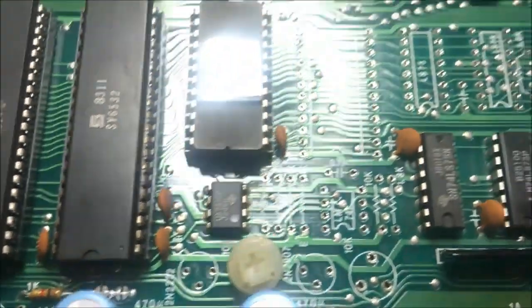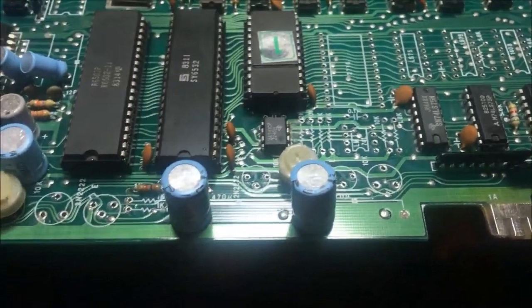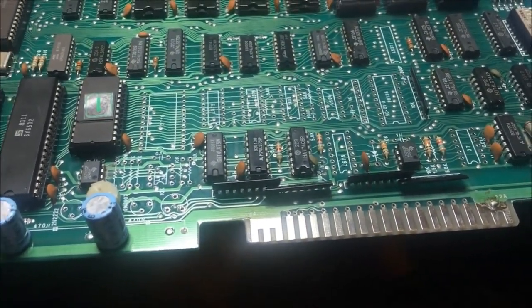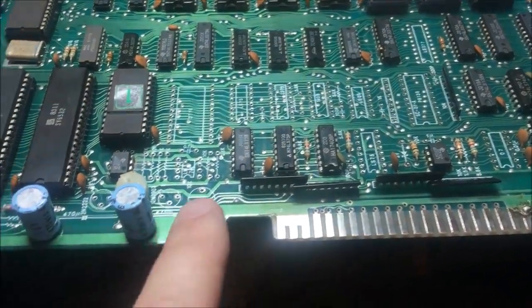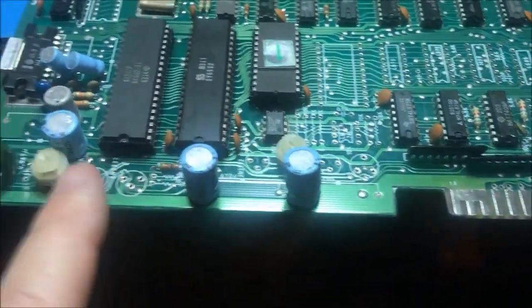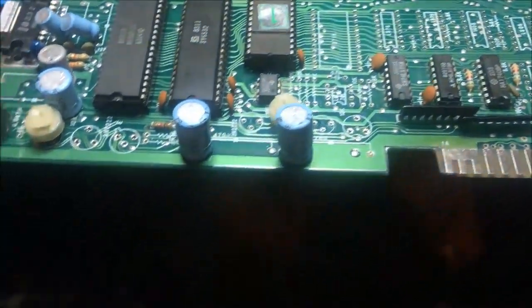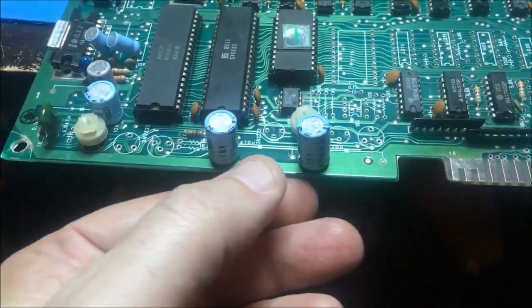I can do most of the capacitors, I can do the resistors now, and these transistors I can do. I think I have one 10K pot, and it looks like I need 2.